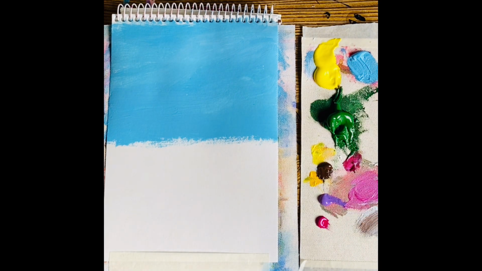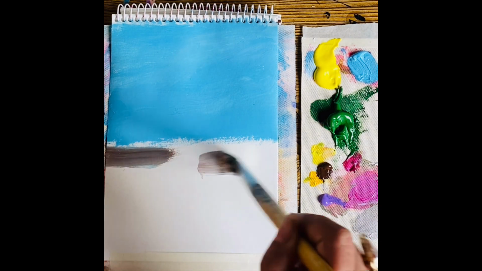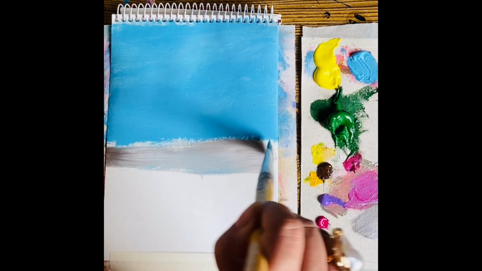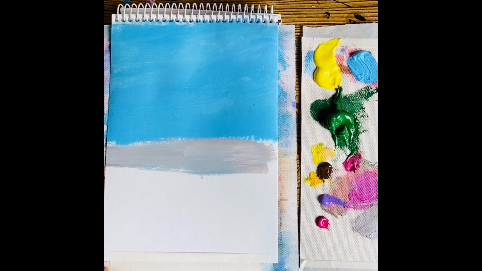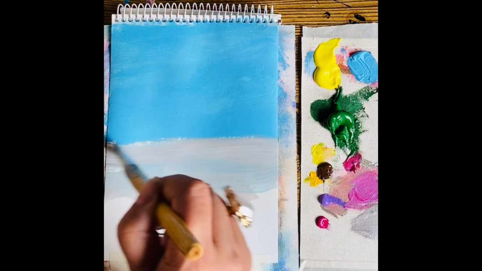3. Use transparent glazes to build depth. Apply thin, diluted layers of paint, glazes, over dry layers. This technique gradually deepens values without losing luminosity, making it ideal for skin tones, shadows, and atmospheric effects.